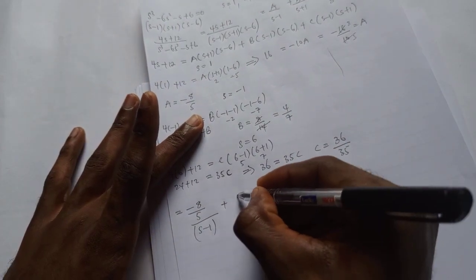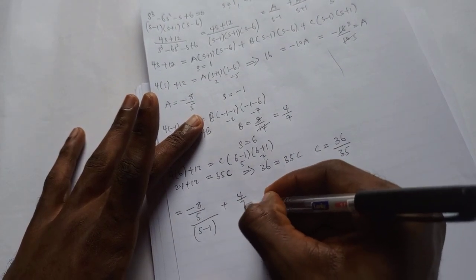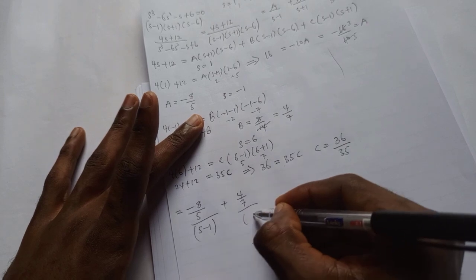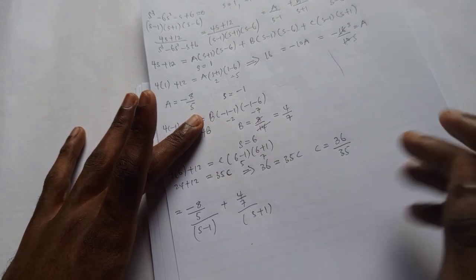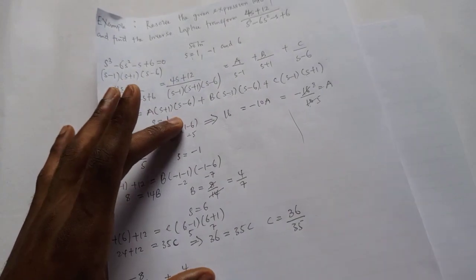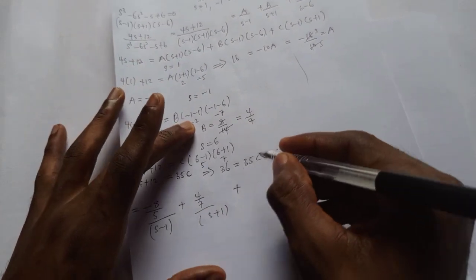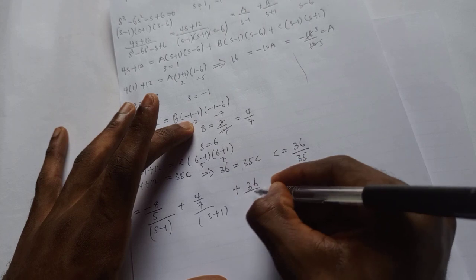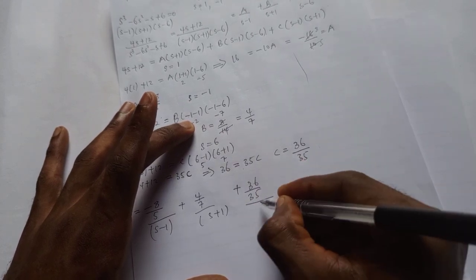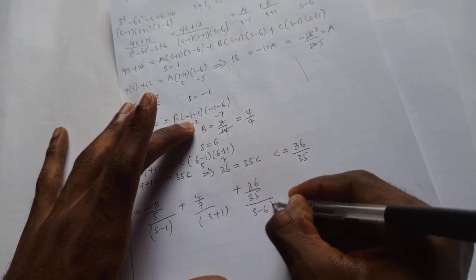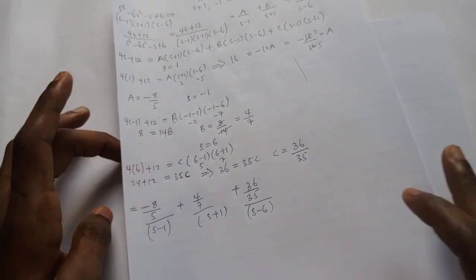So plus 4 over 7 divided by s plus 1, plus c, and c is 36 over 35, divided by s minus 6. So that's what we have.